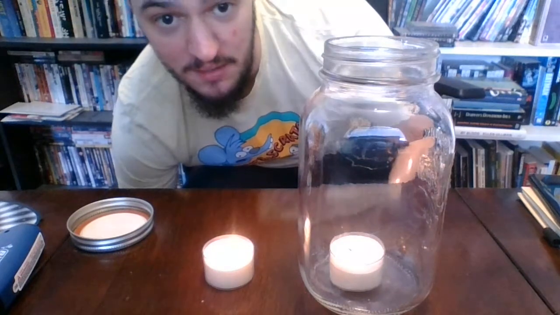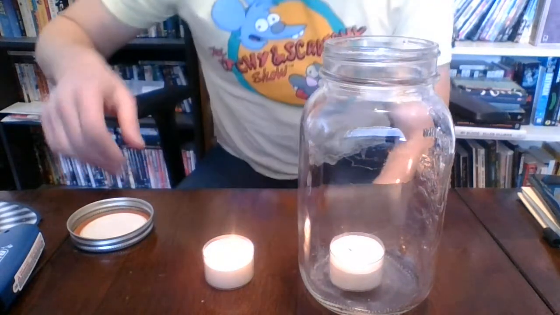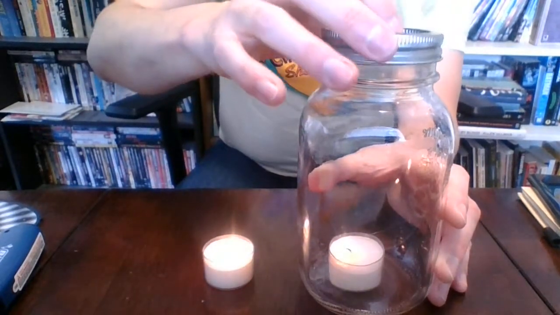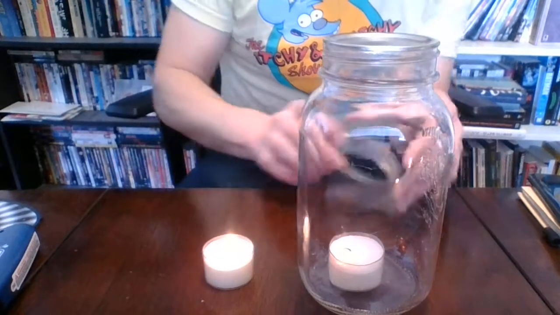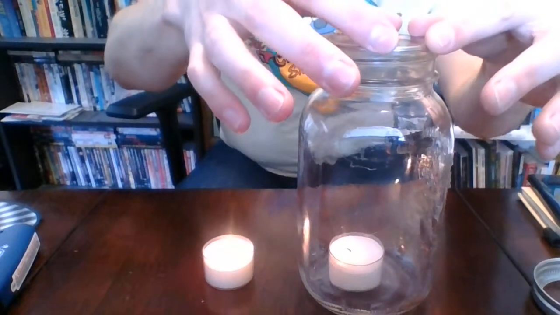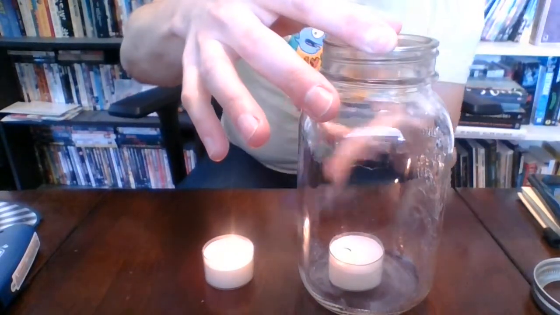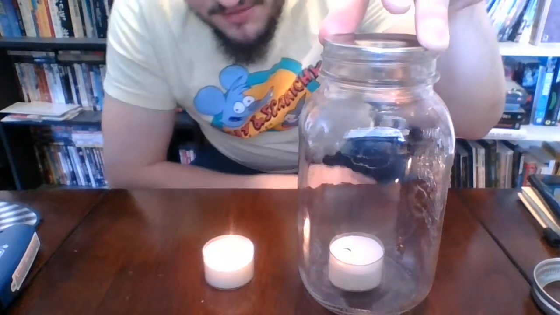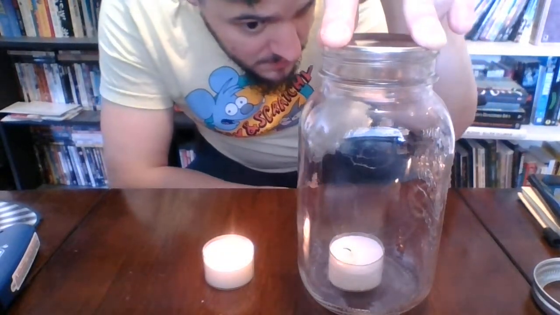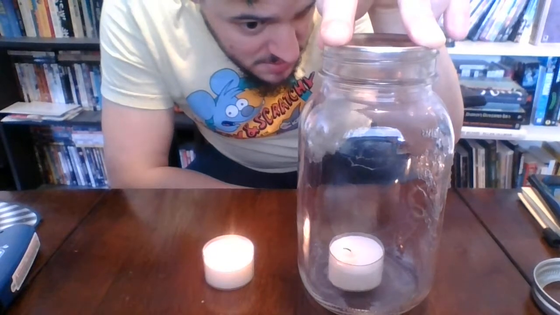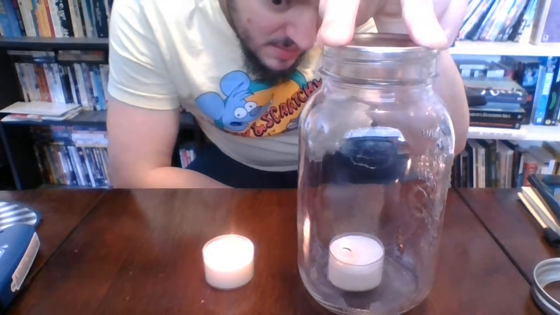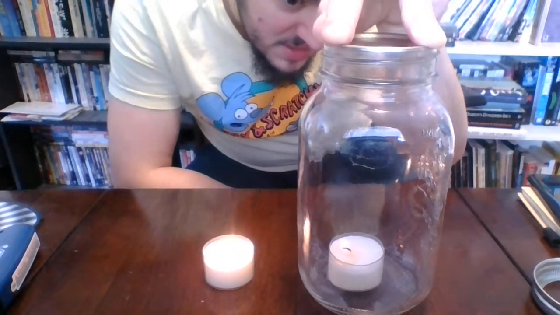Seems strong enough right now. I think we're ready to start. We're going to seal our jar. And I'm not going to screw the top on. I'm just going to close it with the lid held down here. I'm not going to screw it all the way because I want to be able to take it off quickly. We're going to watch that flame. And notice as it starts to fade again, as it gets weaker and weaker, which it is definitely doing. The same thing is happening.